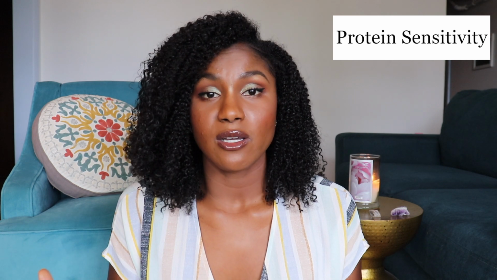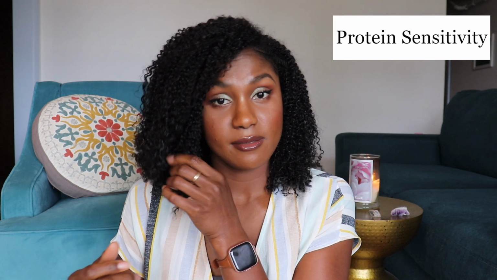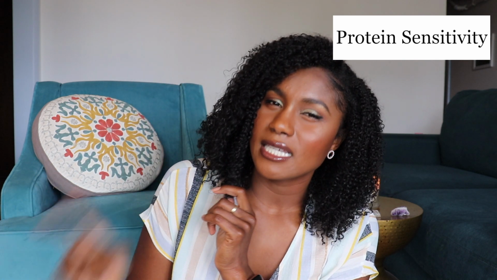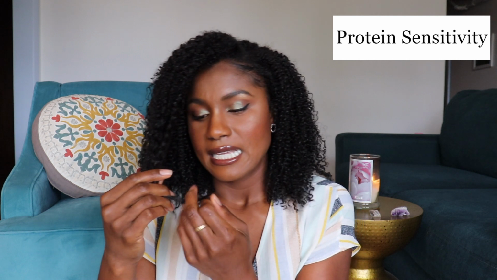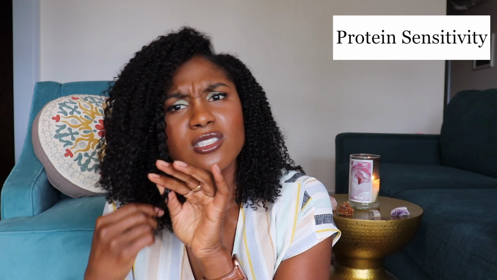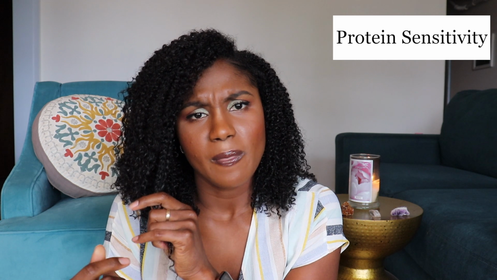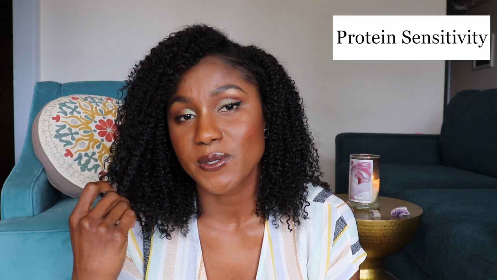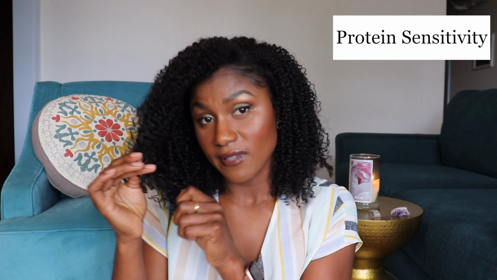Now, protein in itself, when this strand of hair dries, it's gonna be harder than the rest of your hair. But the question is, how hard is it? All right, does it feel like it's going to snap off, or is it just a little stiff but still pliable? If the answer is the first one, that it feels stiff and it's gonna snap off, you probably have some protein sensitivity. If you feel some flexibility going on, then your hair probably is not sensitive to protein.